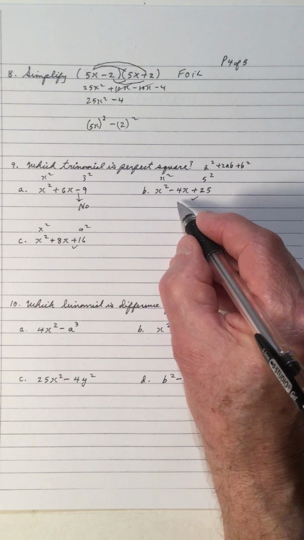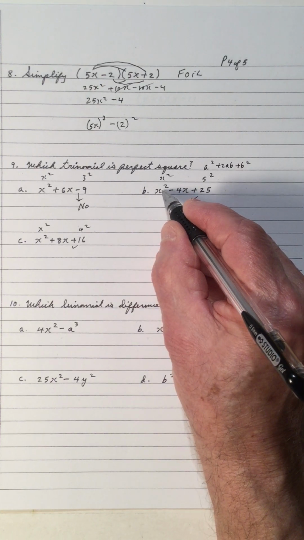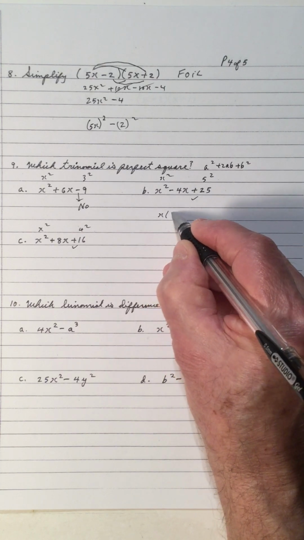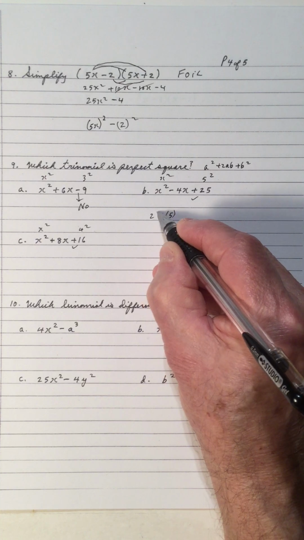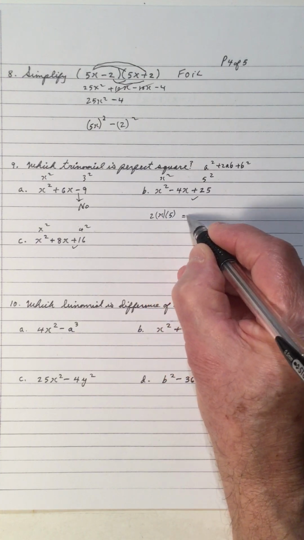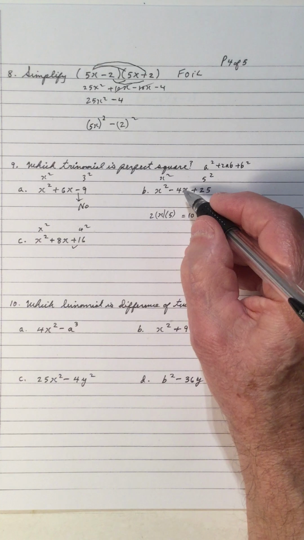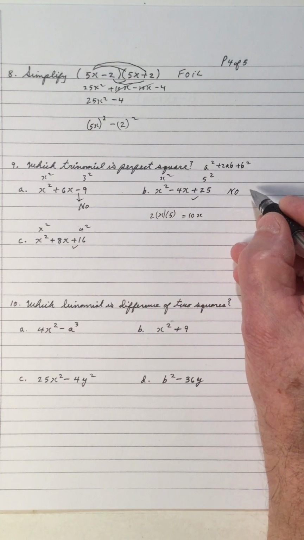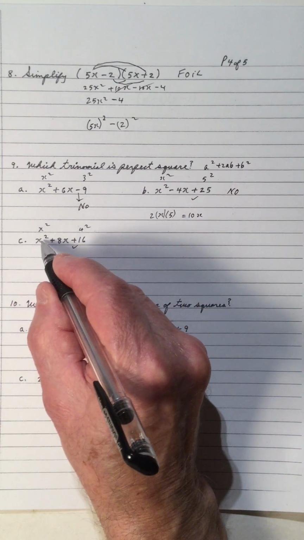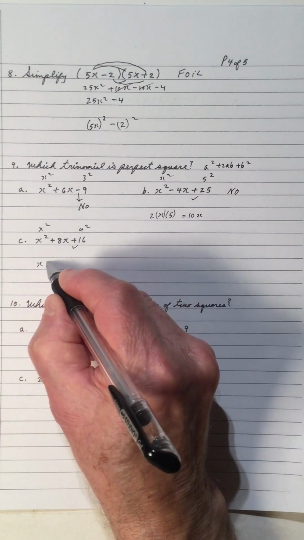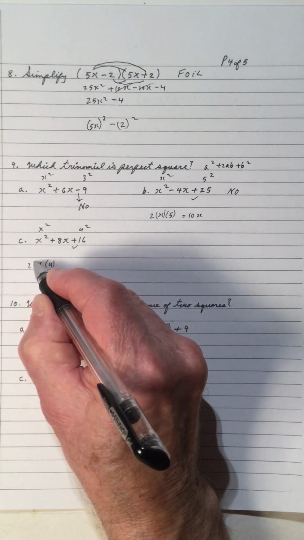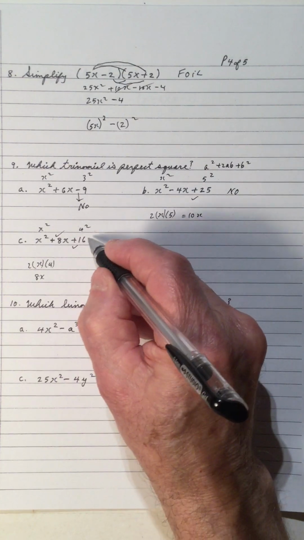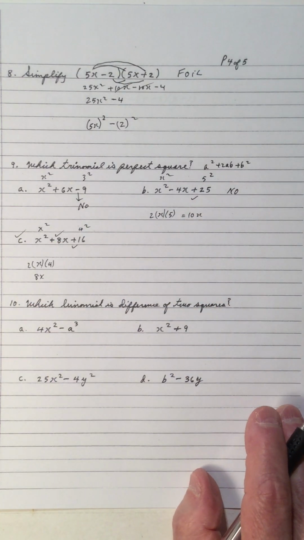But the middle term: the square root of this is x. The square root of 25 is 5, and we double it. So when we double it, we get 10x. So this is no. And this one, the square root of x squared is x. The square root of 16 is 4, and we double it. Let's see what we get. 8x. Perfect. This is okay. So C is the perfect square trinomial.